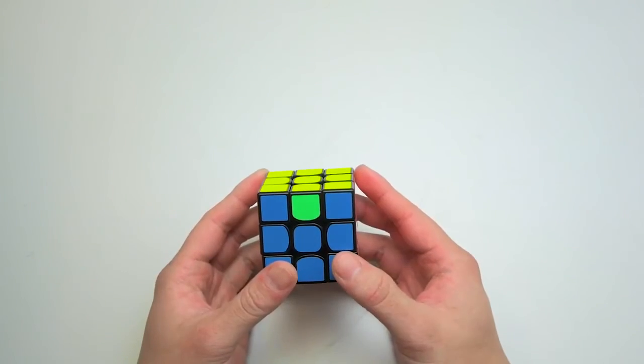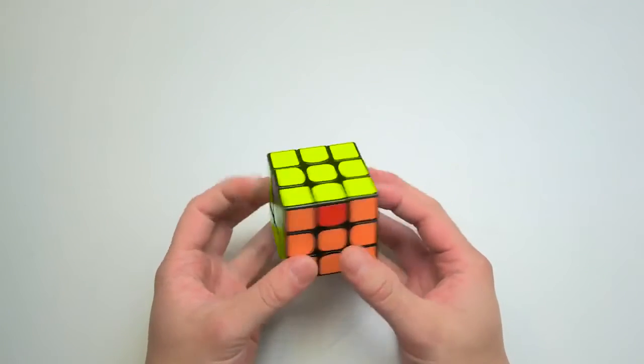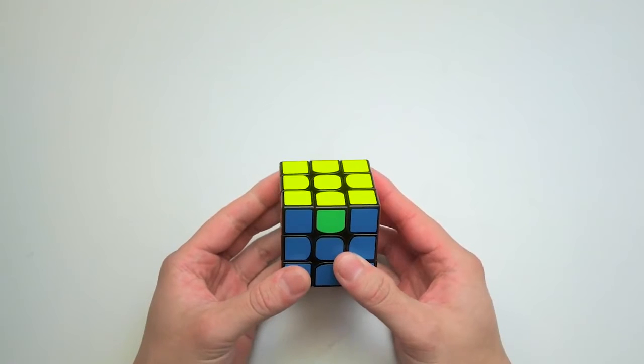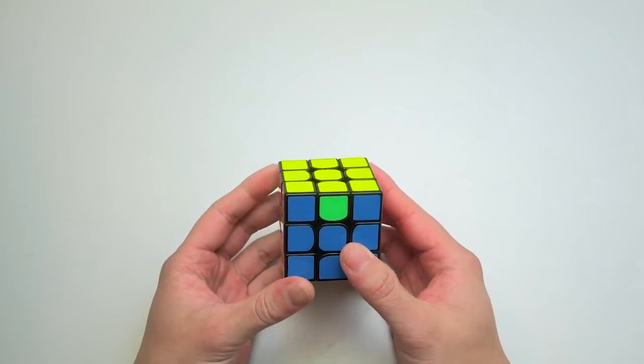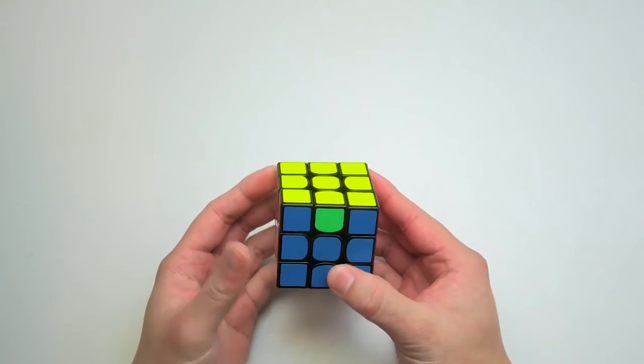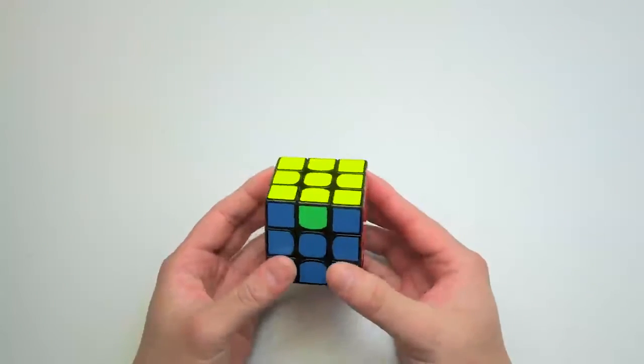The other type of case you may encounter is the one where there are no edges solved. To solve the cube from here, simply perform the sequence of moves and then spin the cube in your hand and do it again. To illustrate, let's try it.